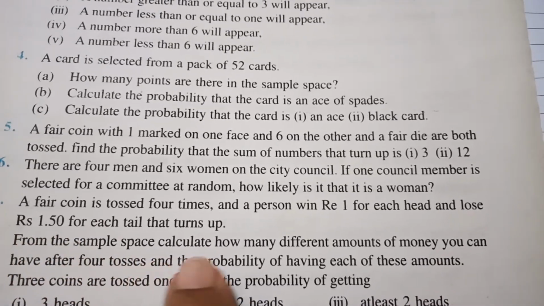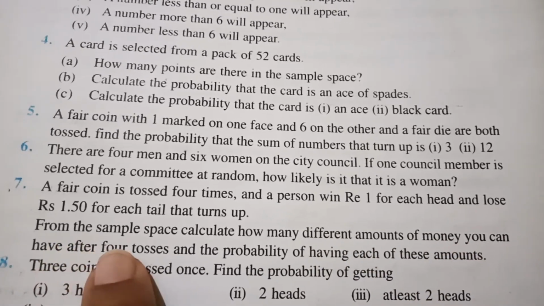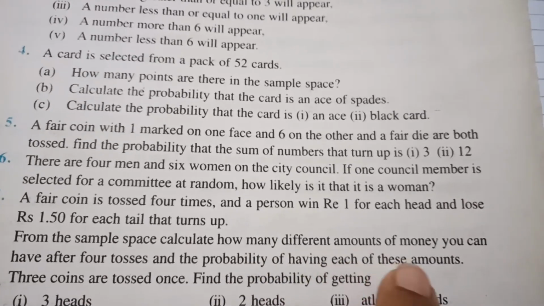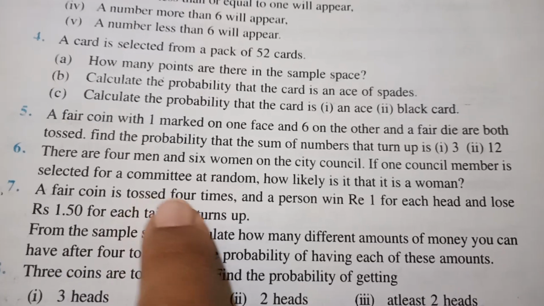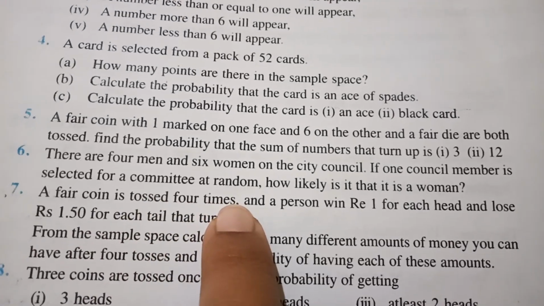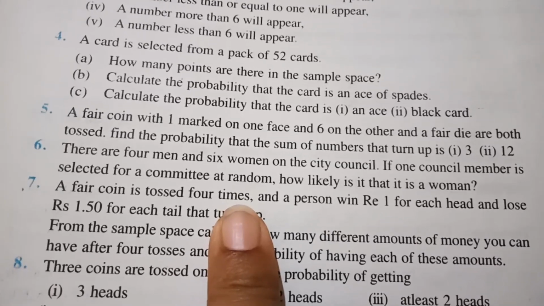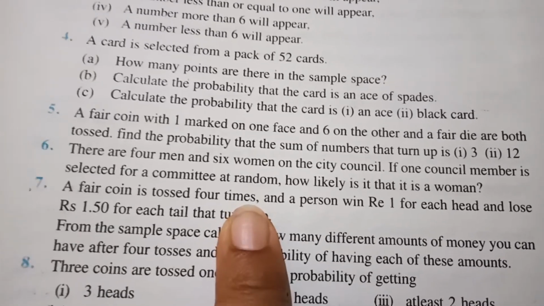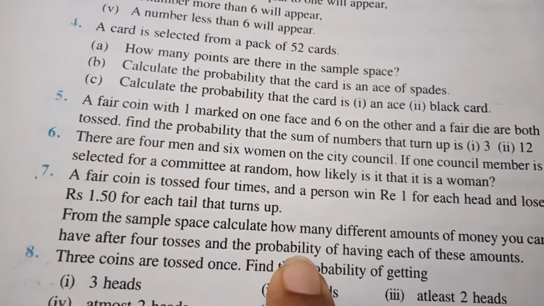From the sample space, calculate how many different amounts of money you can have after 4 tosses and the probability of having each of these amounts. Now look, a fair coin is tossed 4 times. So first we need to have its sample space. You will find out the sample space because this will be your homework. I'm just making you understand the process.